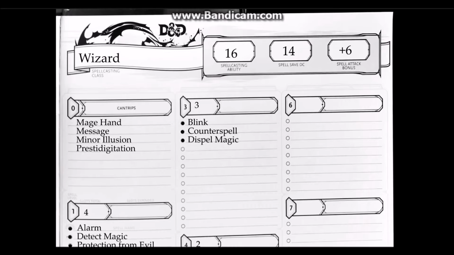Now, spell attack bonus is what you add to your d20 roll when you cast a spell on someone that is an attack. And for a wizard, to find your spell attack modifier, you just do your proficiency bonus plus your intelligence modifier. For a bard, it will be their proficiency bonus plus their charisma modifier. So that's basically how that works. I know it's a little confusing, but the Player's Handbook is pretty straightforward about it.